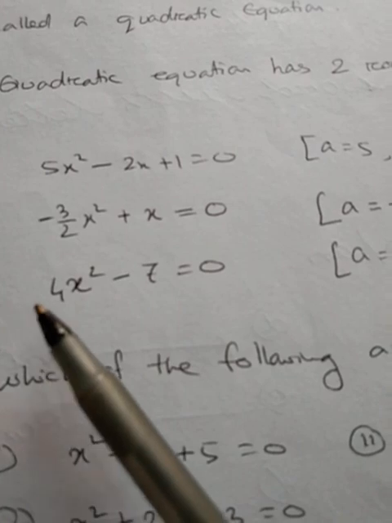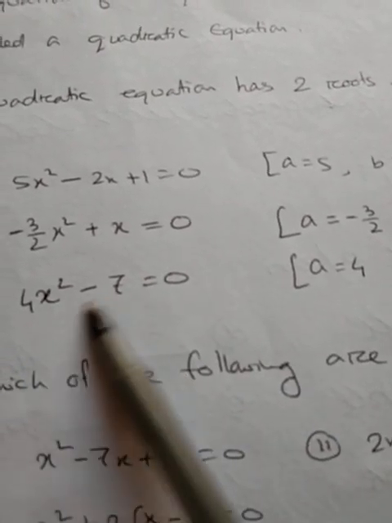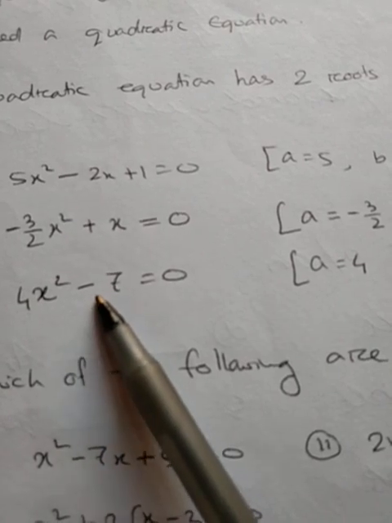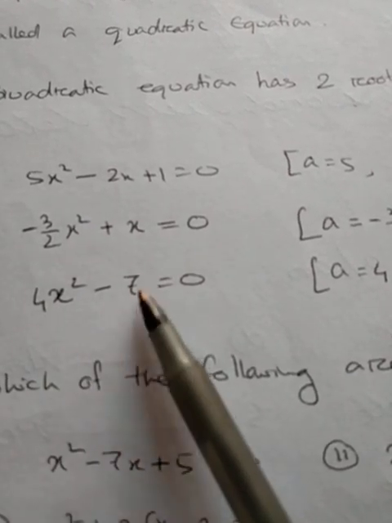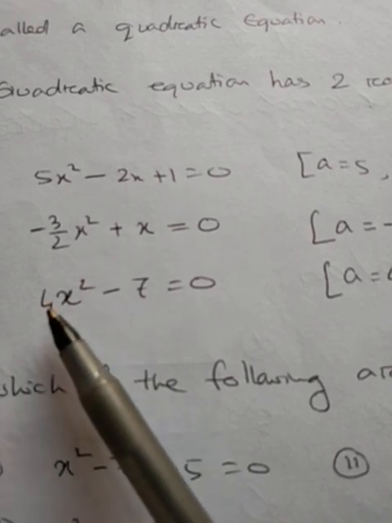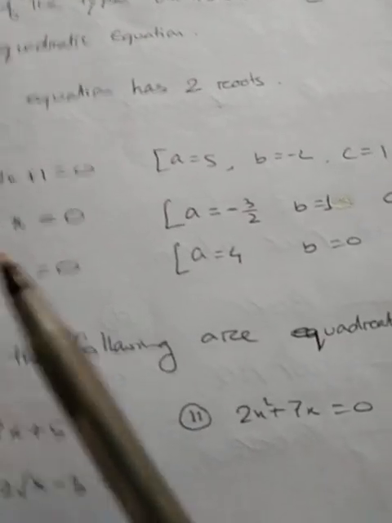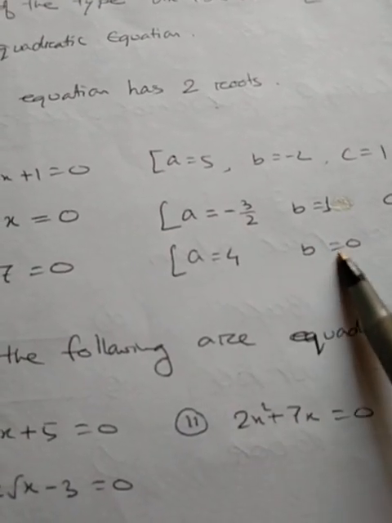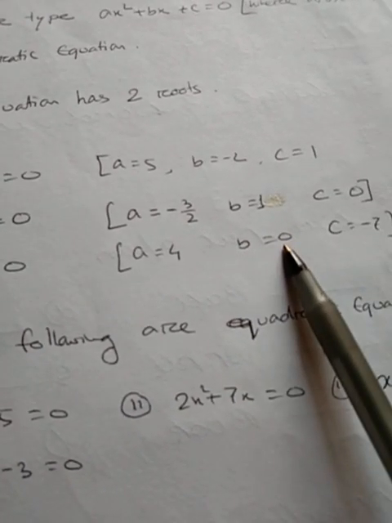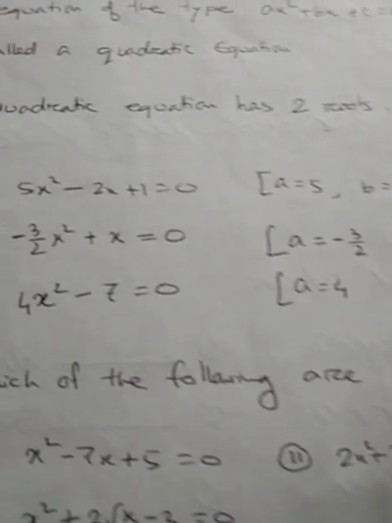Next example, 4x square minus 7 equal to 0. We cannot see the term having x, so still this is a quadratic equation. Here coefficient of x square is 4, which is a, and x is not there, that is why the value of b, which is the coefficient of x, will be 0, and the constant term c is minus 7.